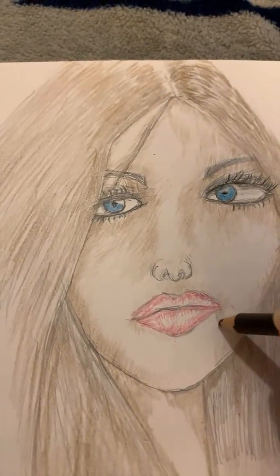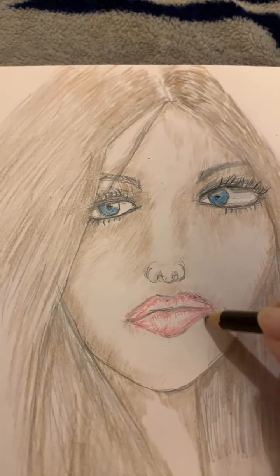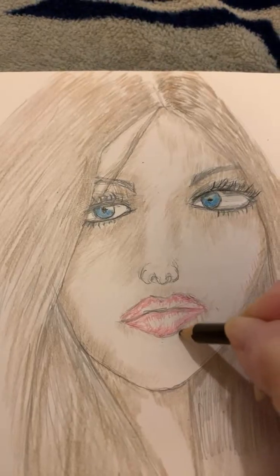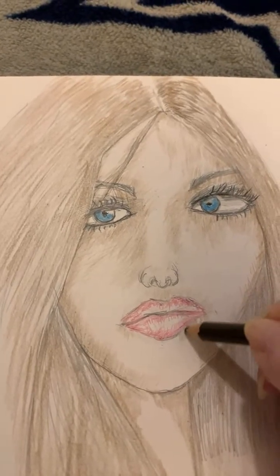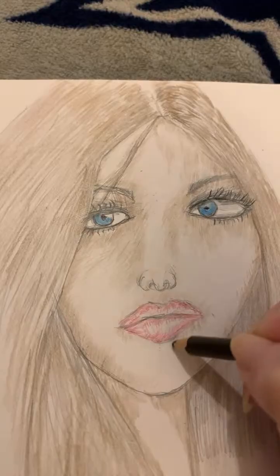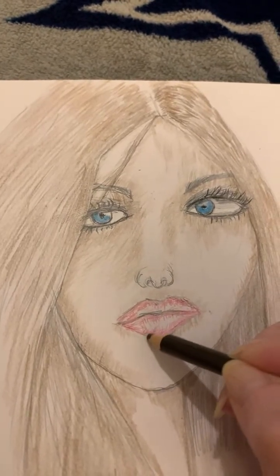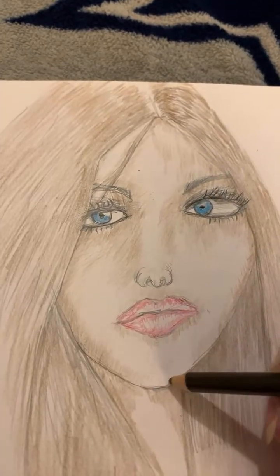Just kind of want to give the illusion. But that's why they call it depth. The part in between the curve of the mouth and the chin right here.